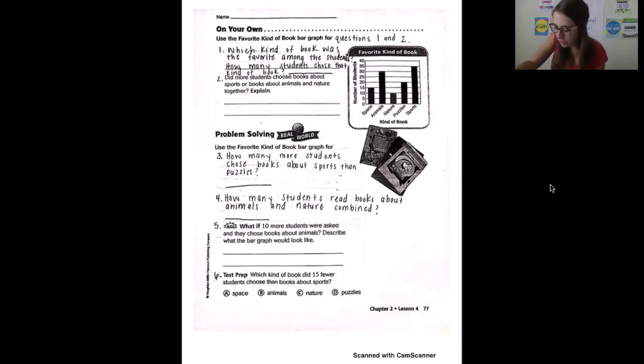So right here I'm going to write independent. That's what you're going to be doing on your own. So let's go ahead and look.